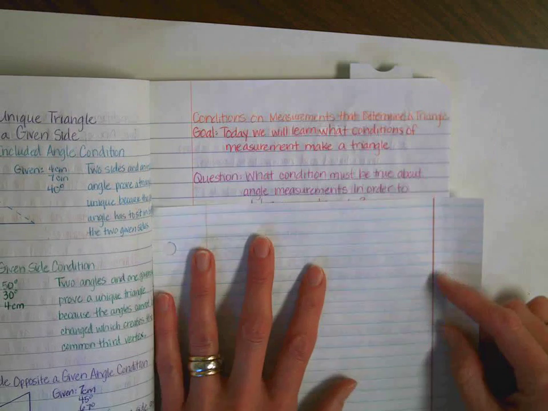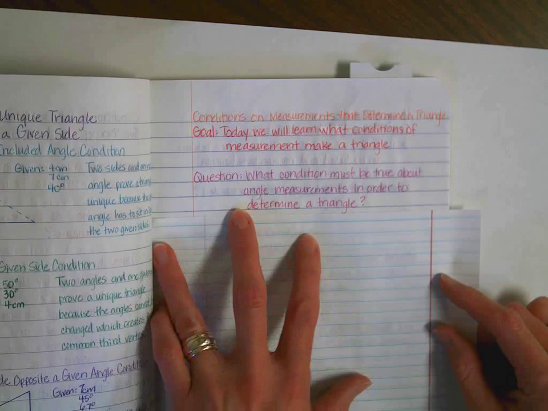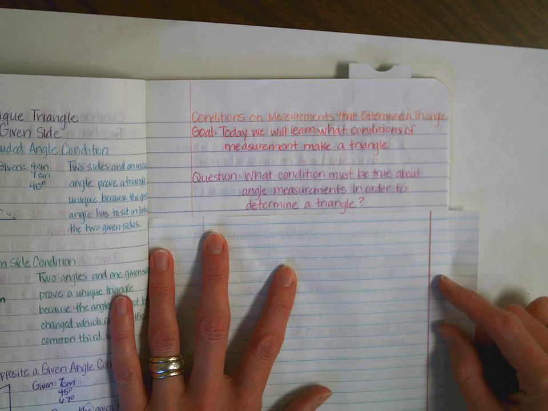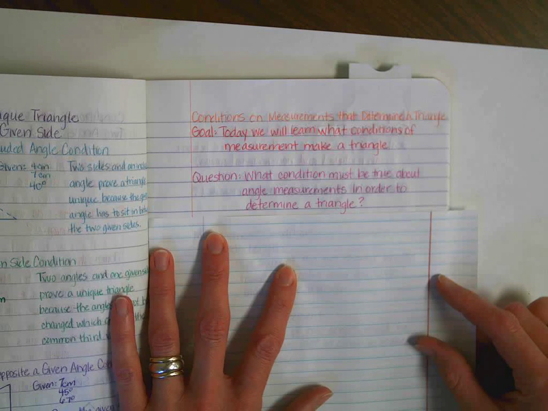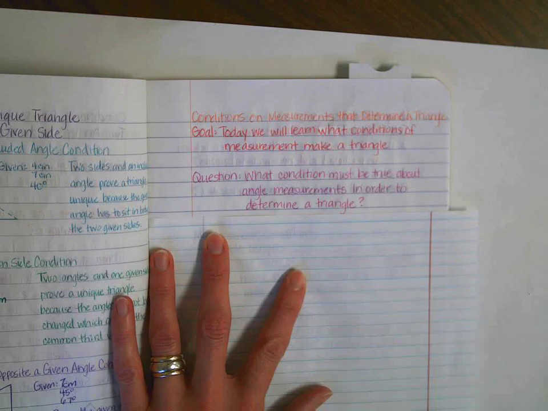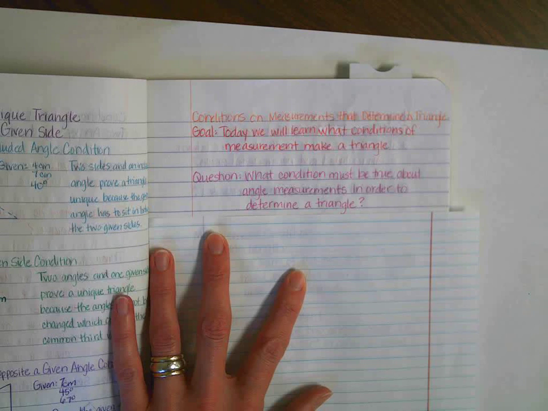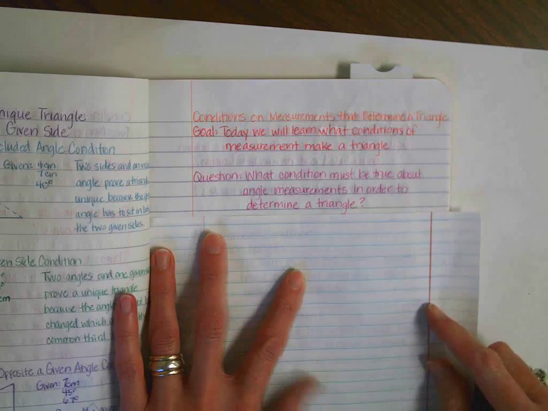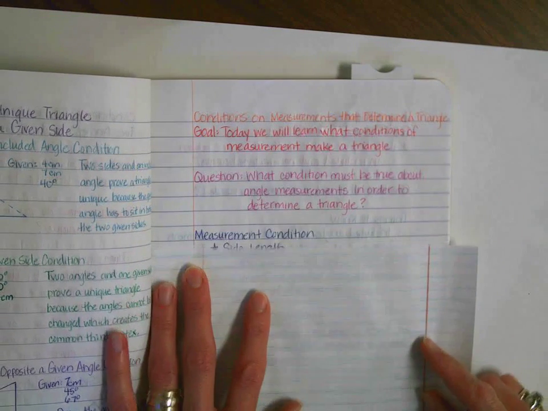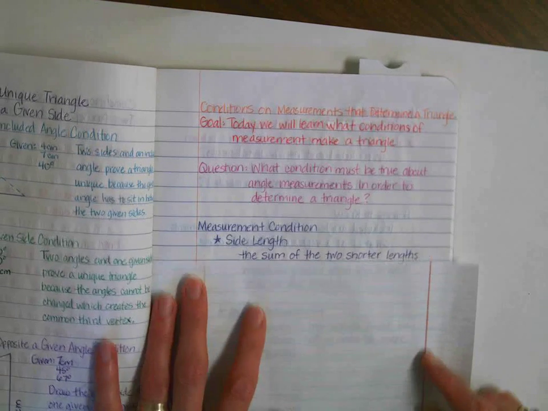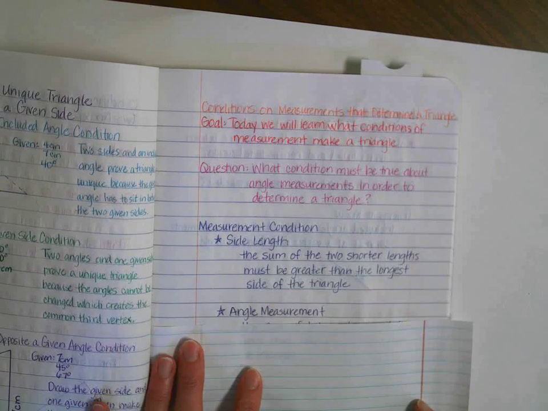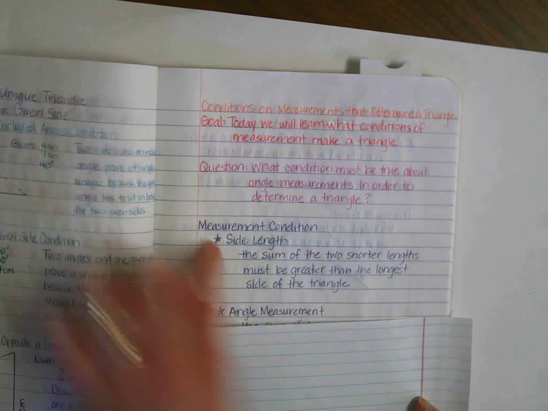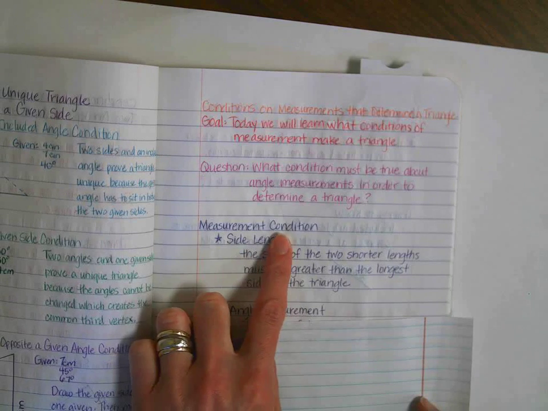Okay, so our question for the lesson is, what condition must be true about angle measurements in order to determine a triangle? And I know that in class we've had a lot of discussion about this. If it's a triangle, then it's a certain amount of angle measurements. Hopefully that's jogging your memory. The measurement condition is known as side length and angle measurement. So those are the two components of the measurement condition.